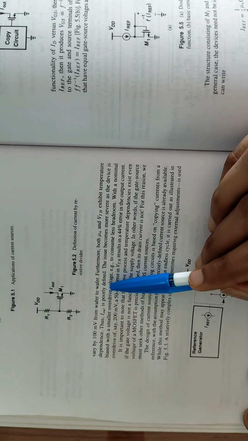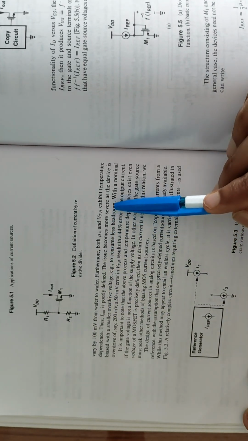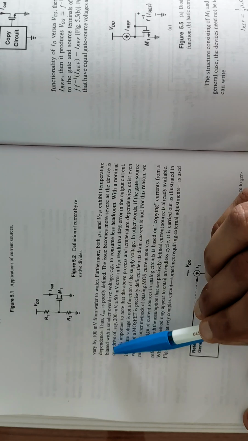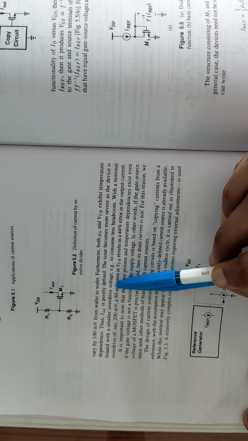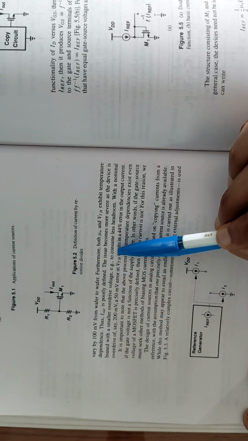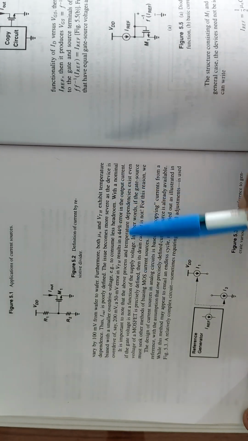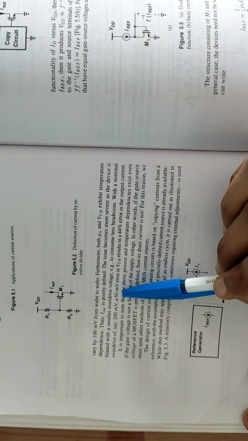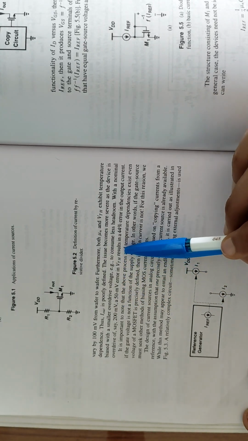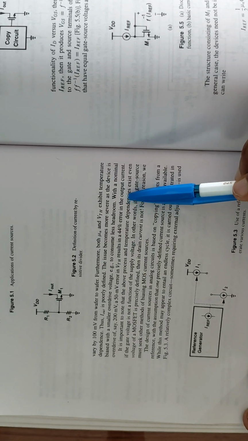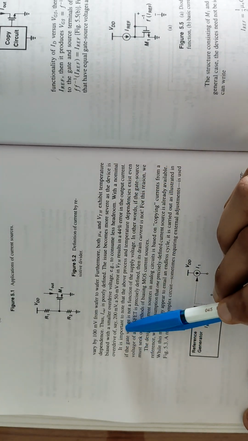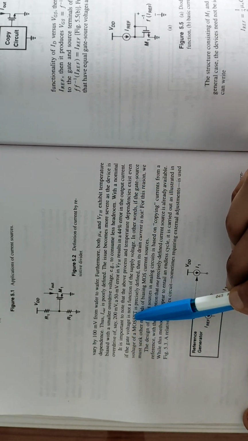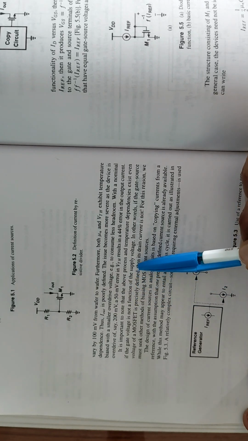As a result, I out is poorly defined, and the issue becomes more severe as the device is biased with a smaller overdrive voltage, for example to consume less headroom. With a nominal overdrive of say 200 millivolts, a 50 millivolt error in the VTH results in a 44% error in the output current. It is important to note that the above process and temperature dependencies exist even if the gate voltage is not a function of the supply voltage.